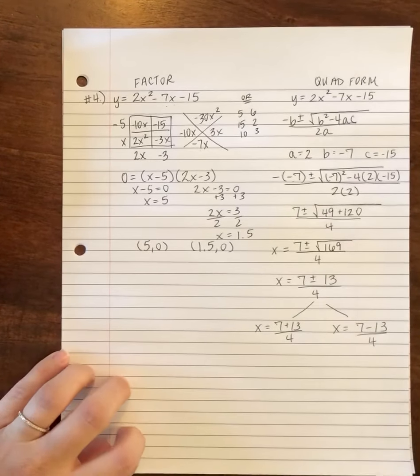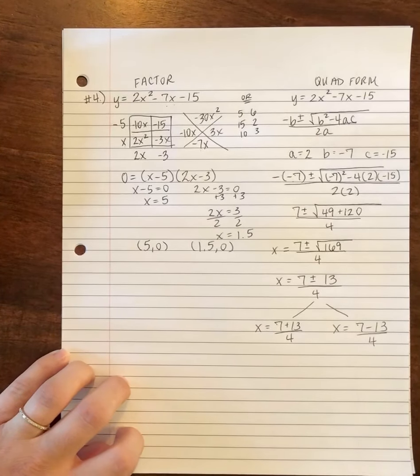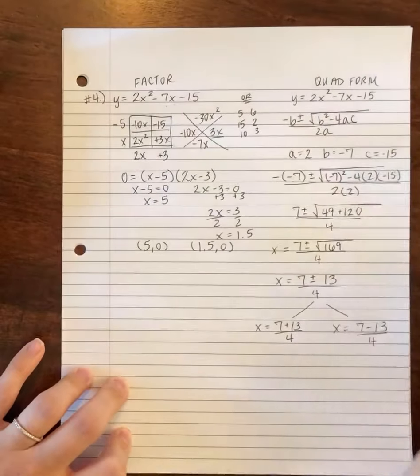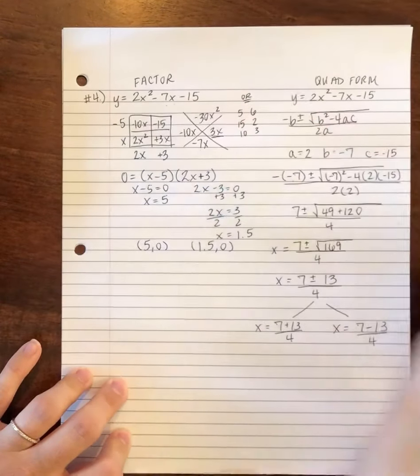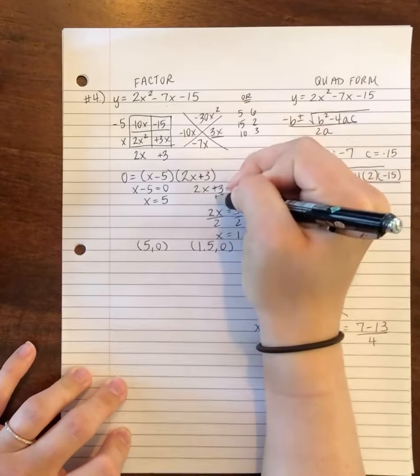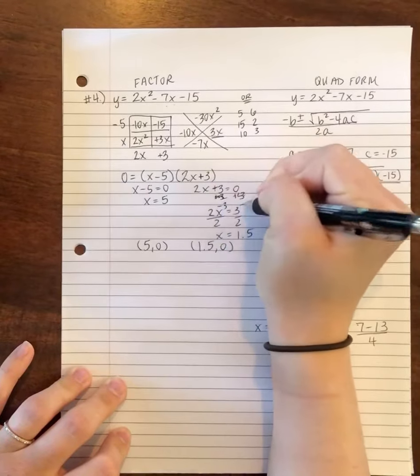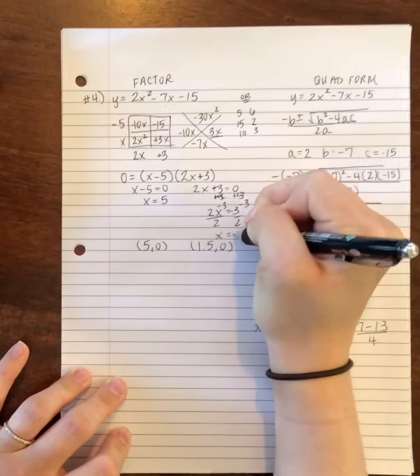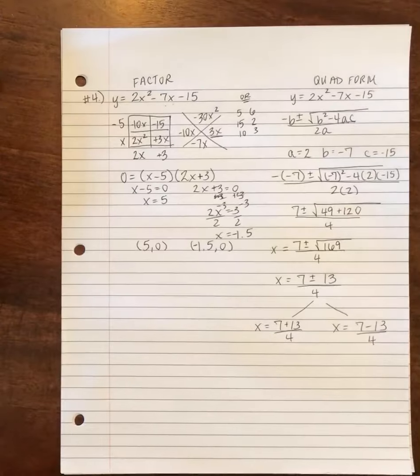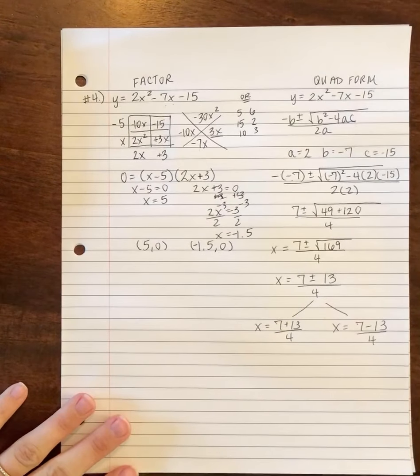Okay, I am realizing I made a mistake. This is a positive 3. I'm so sorry about that. So this is a positive 3. So I would have to subtract this, right, which would make this a negative 1.5. Totally my bad. Sorry for not catching that sooner.